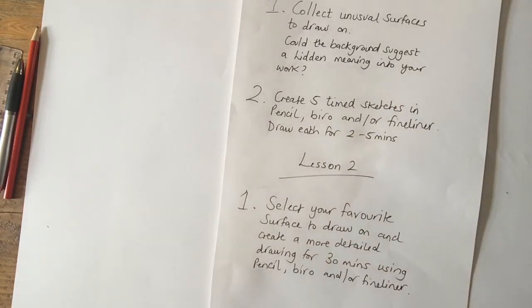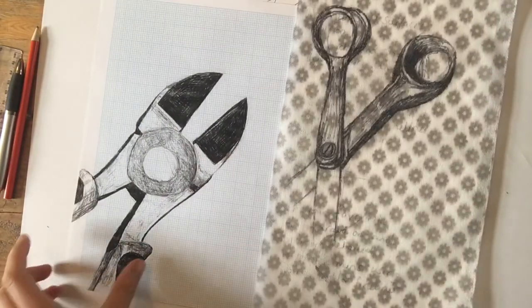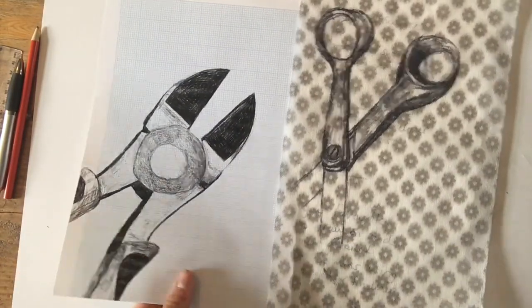Okay, so today really is about you experimenting with timed drawings, and in your second lesson is spending a little bit more time over your drawings and selecting which background you'd like to work with.